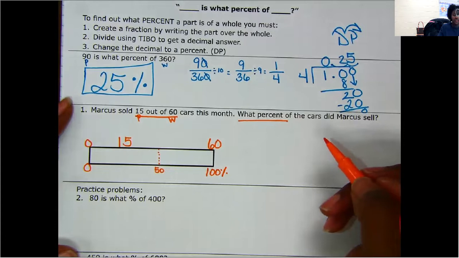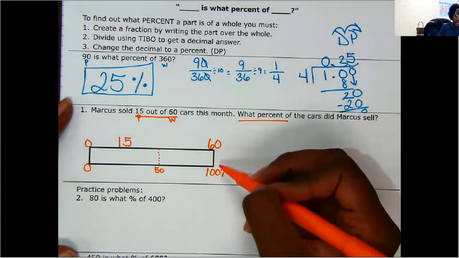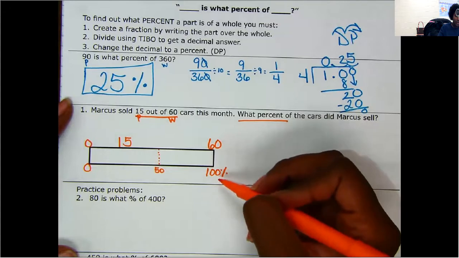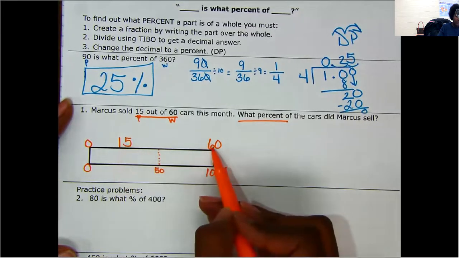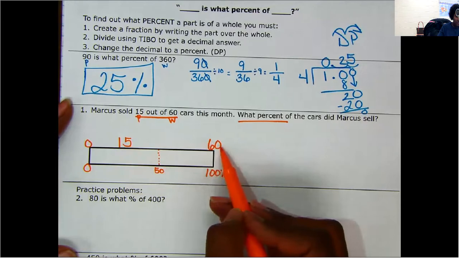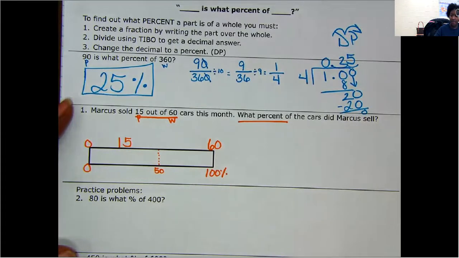Now, I need to see if I can find a relationship to figure this out. If I look at 60 and 100, I don't see that I did anything to the 60 to get to 100, and I don't see that I did anything to 100 to get to 60. If I look at the 15 and the 60, I know that they're both divisible by 5, okay? So if I wanted to, I can try to simplify to a number that I can get to. If I divide by 5, 60 divided by 5 would give me 12.